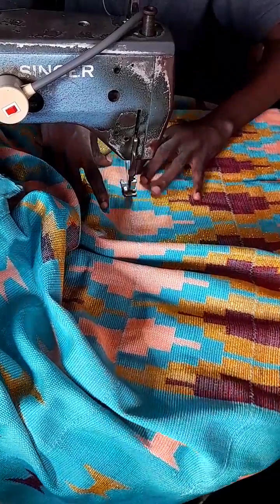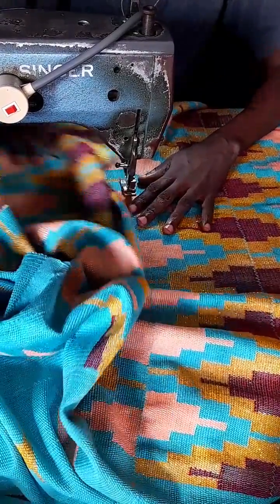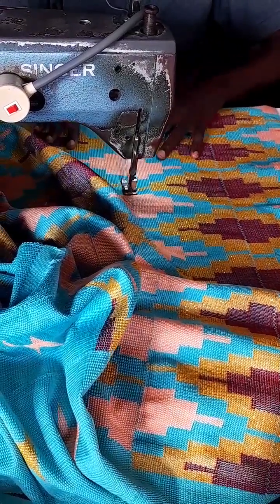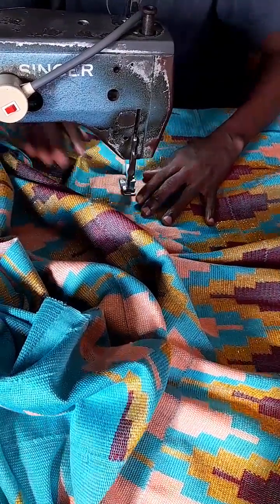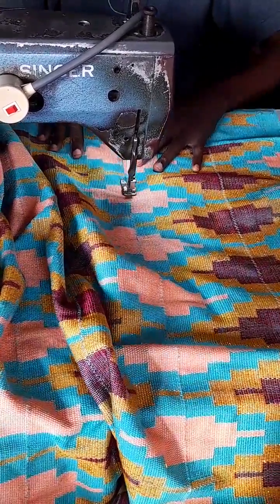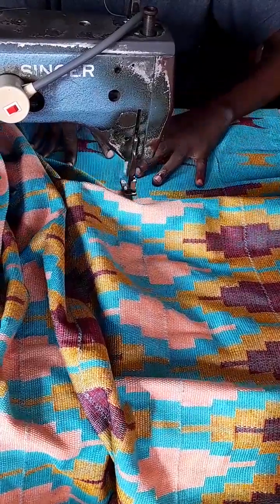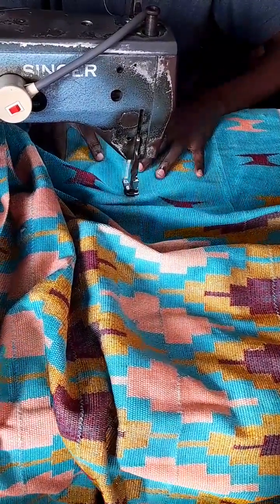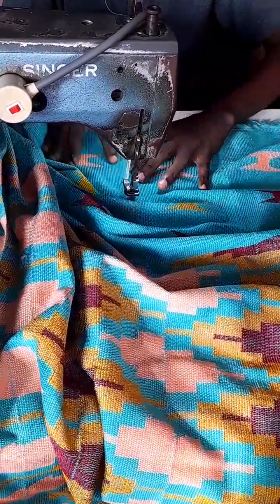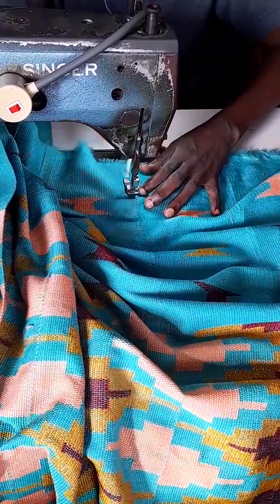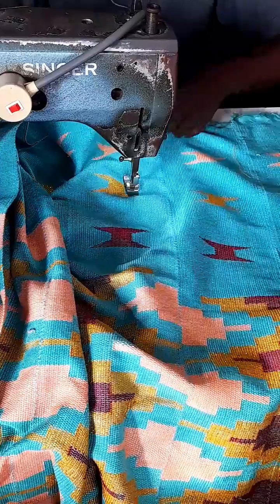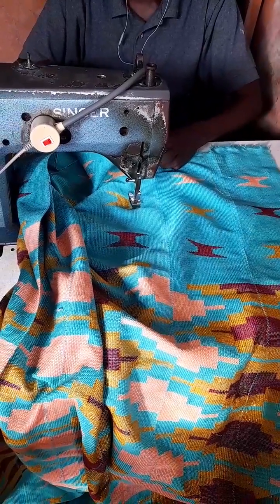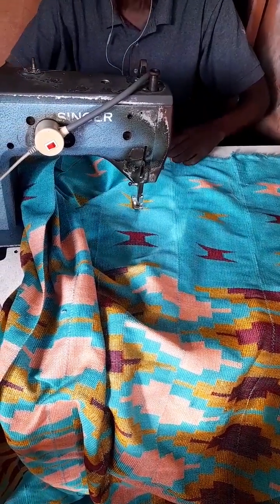If that hadn't been done, it would have taken time for the tailor himself to get the pattern arrangement and join. But because that has been done, it's easier and faster for the tailor to join. So it's very important for that process to be followed.